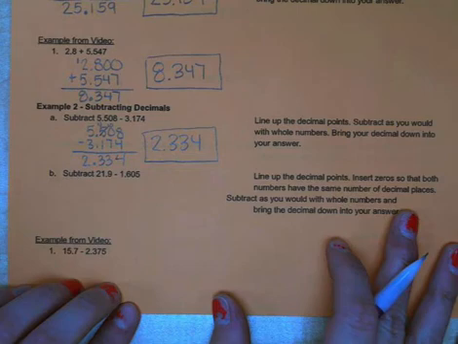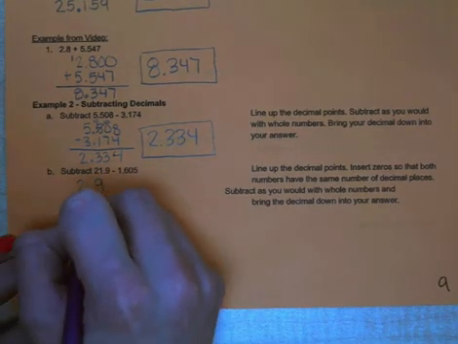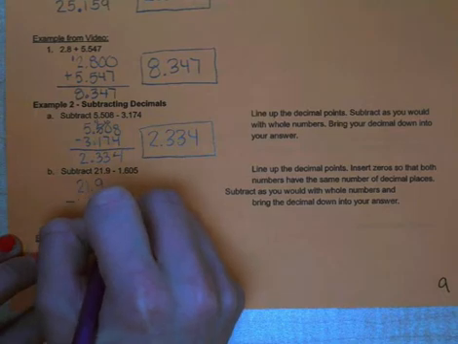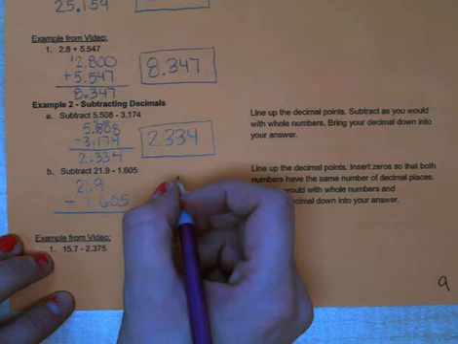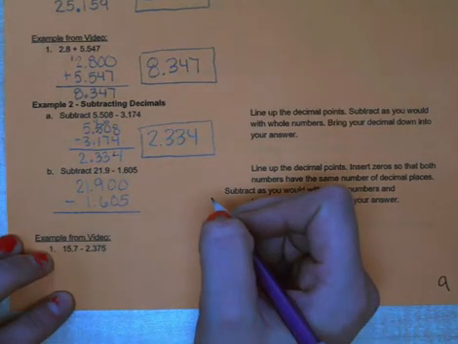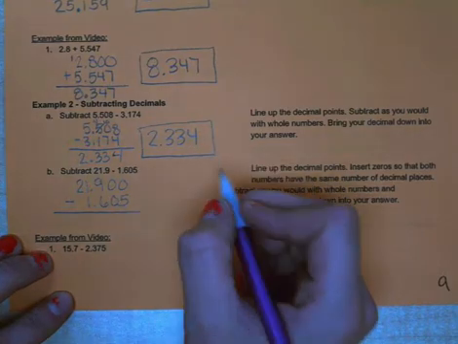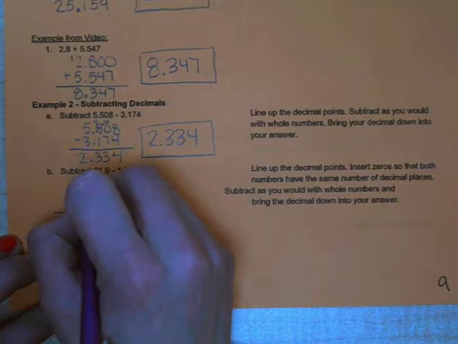All right, example B. We have 21.9 minus 1.605. This is one of those problems where you'll have to add zeros in. And we can do that because adding a 0 does not change the value of the number. And subtract like normal. We have to borrow here.